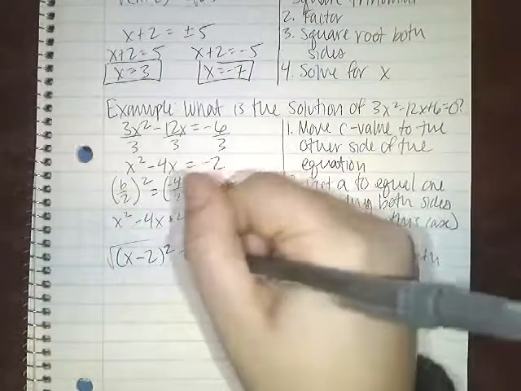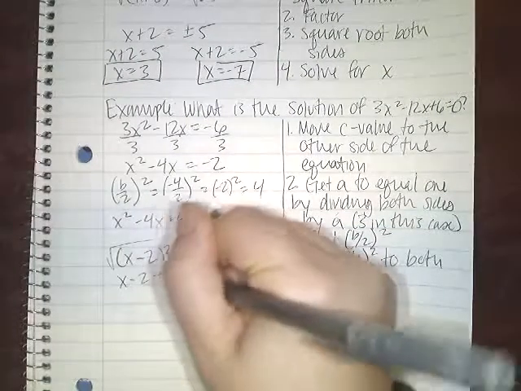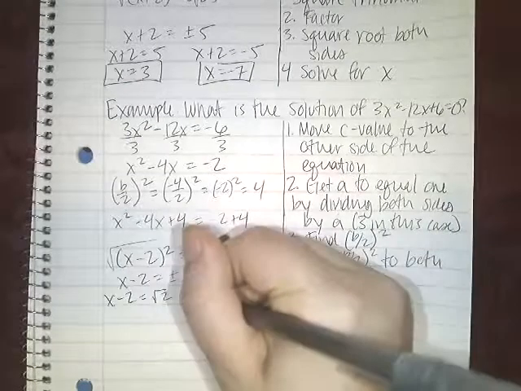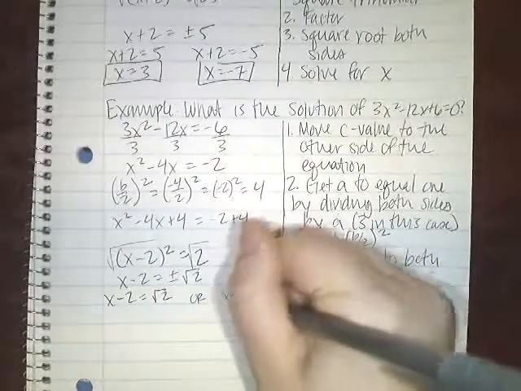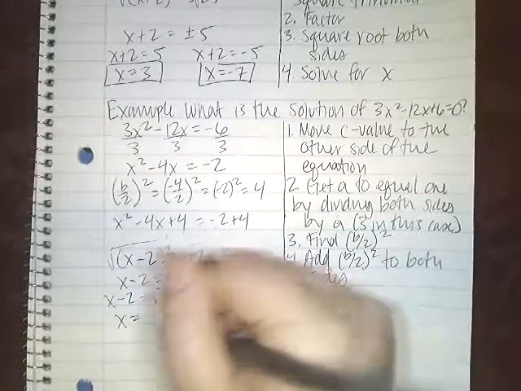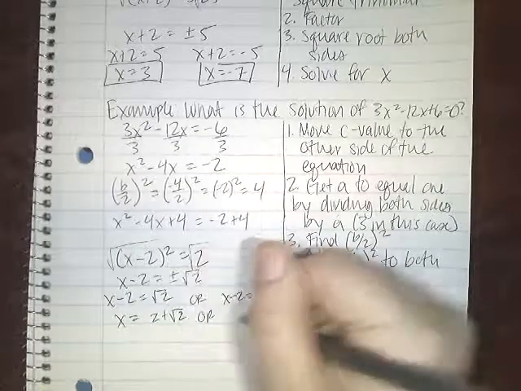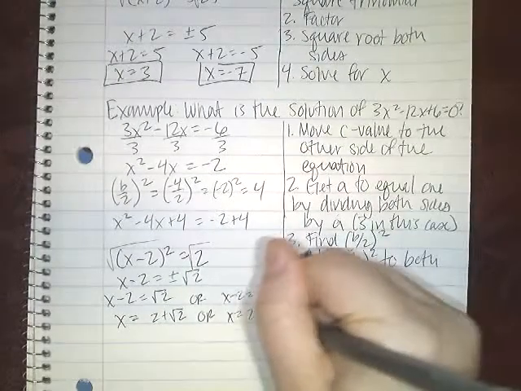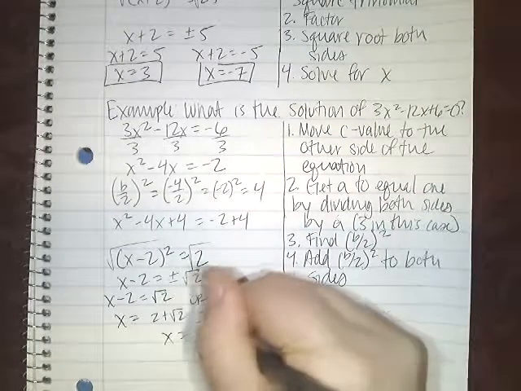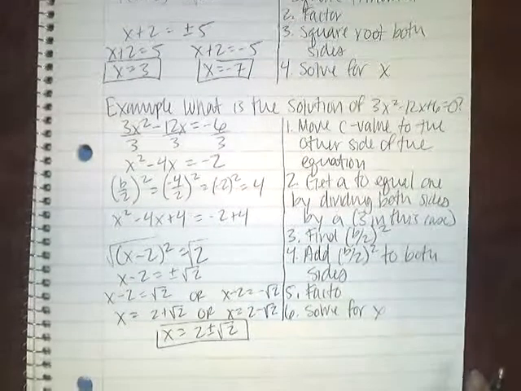So I square root both sides, and I get x minus 2 is equal to plus or minus the square root of 2. So x minus 2 is equal to the square root of 2, or x minus 2 is equal to the negative square root of 2. I add 2 to both sides, and I get x is equal to 2 plus the square root of 2, or x is equal to 2 minus the square root of 2. You can also simply write that as x is equal to 2 plus or minus the square root of 2, if you prefer to keep it concise.